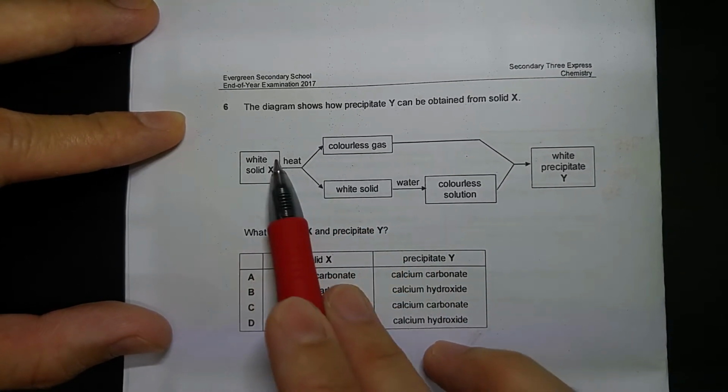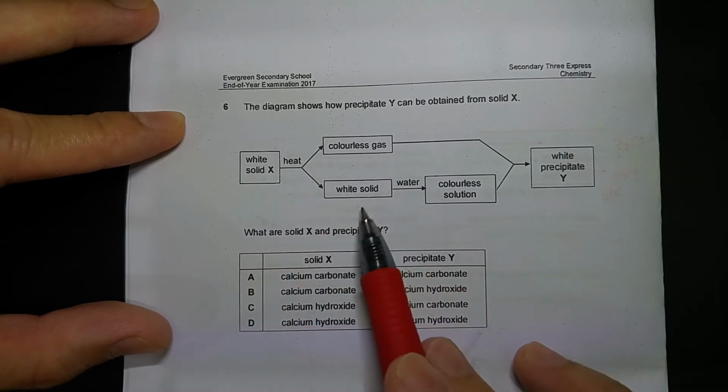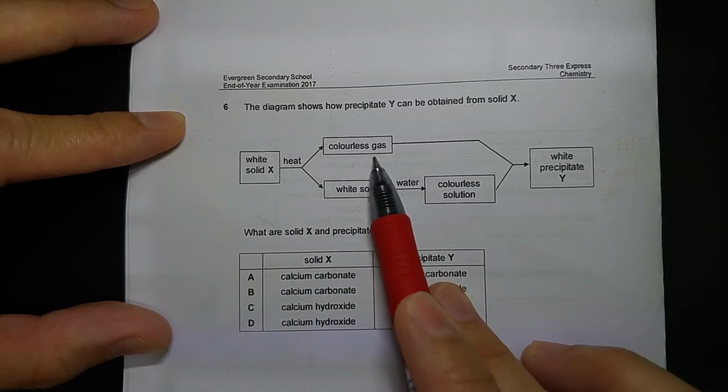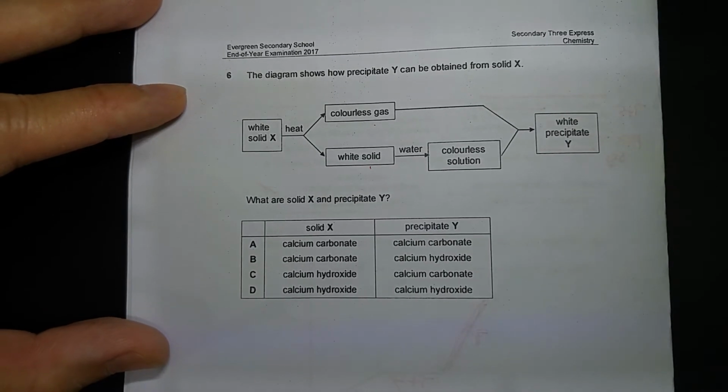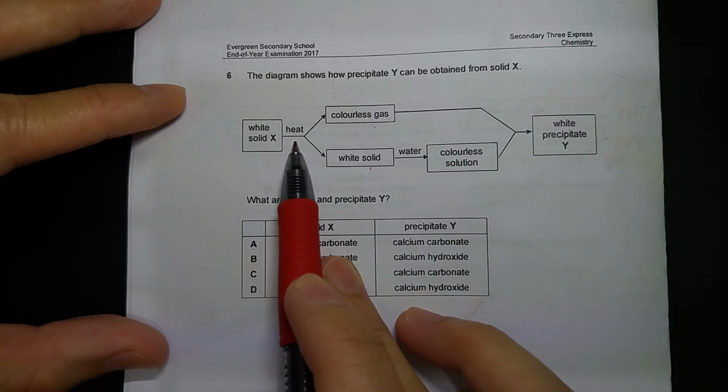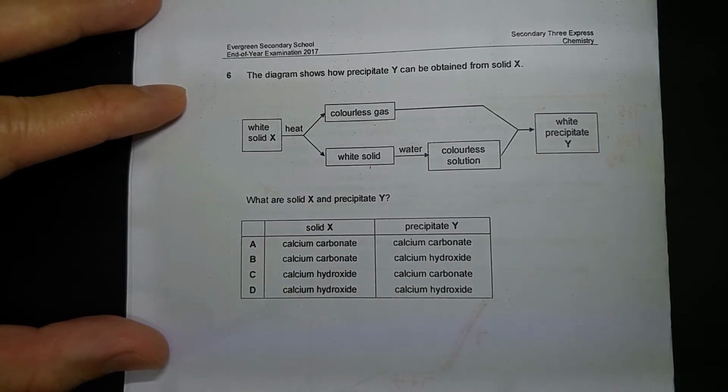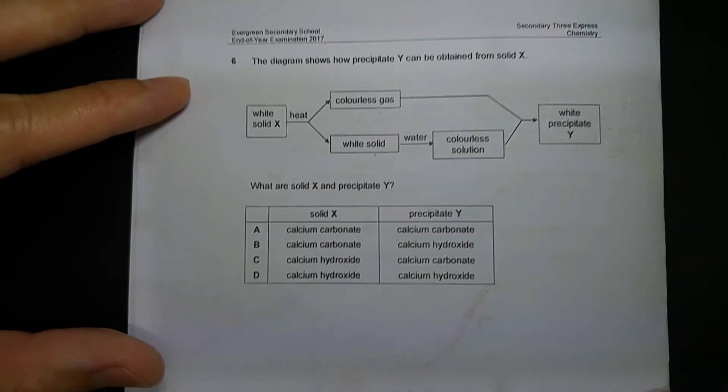When you heat a compound and it becomes another compound and a gas, this is a decomposition. In our syllabus, the most common decomposition reaction is thermal decomposition of carbonate.